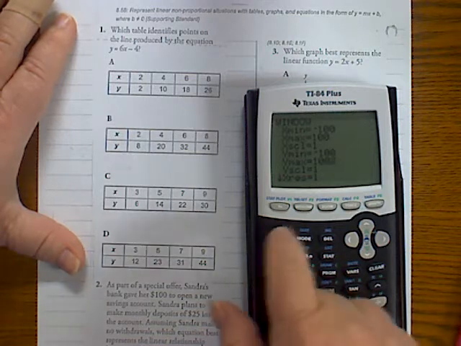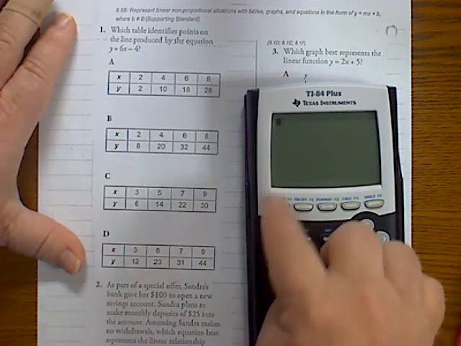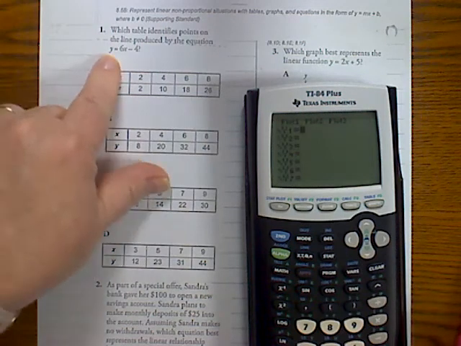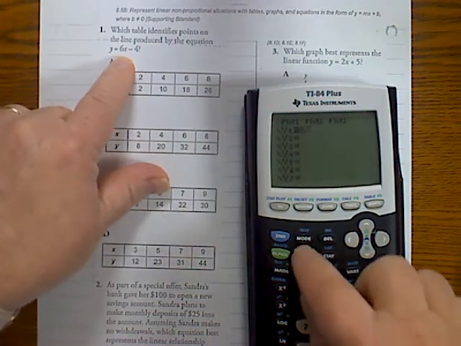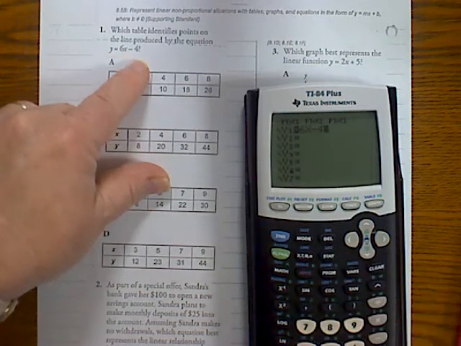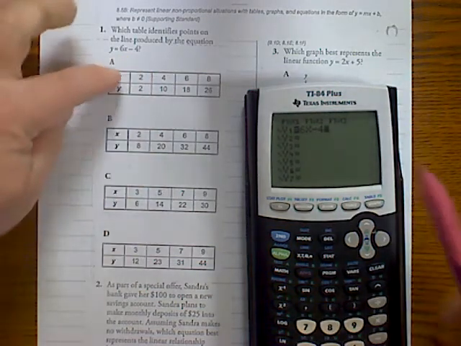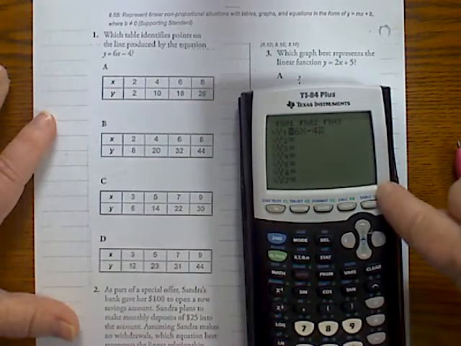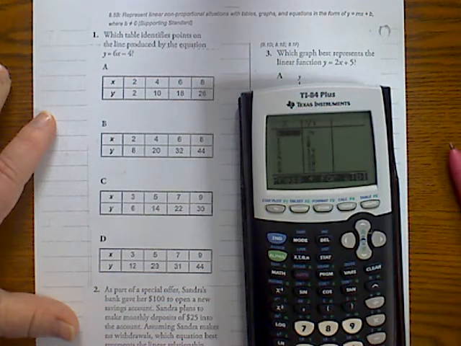Then you hit second and quit to get out of that screen. I'm going to go to y equals, and I'm going to put this equation in. Y equals 6x subtract 4. Now, I'm looking at tables, aren't I? So I'm going to hit second, and in blue, it's a table.